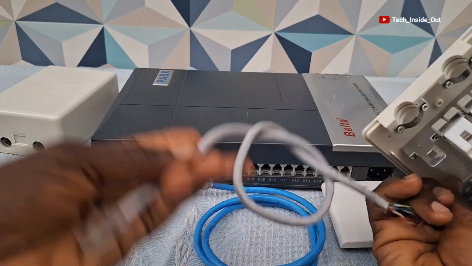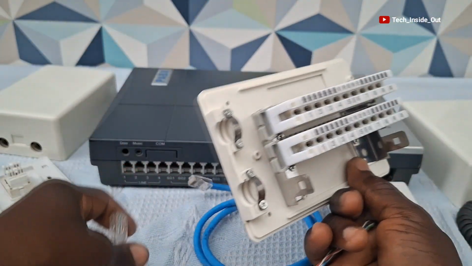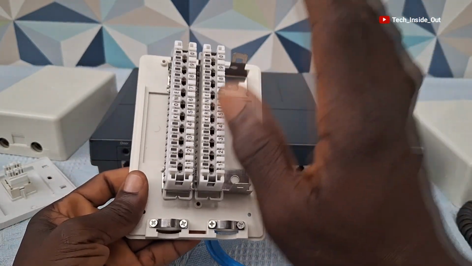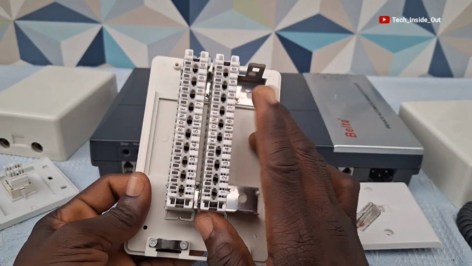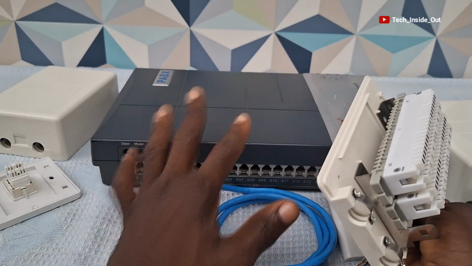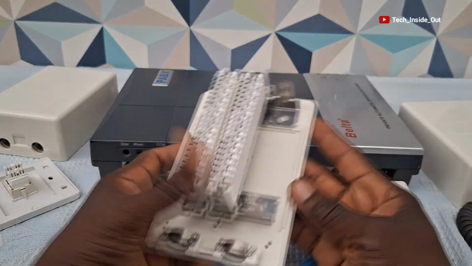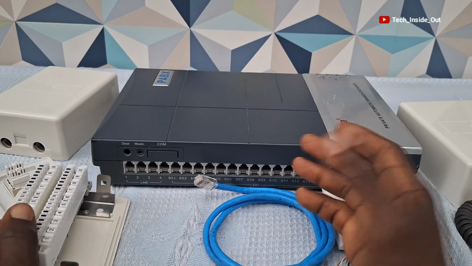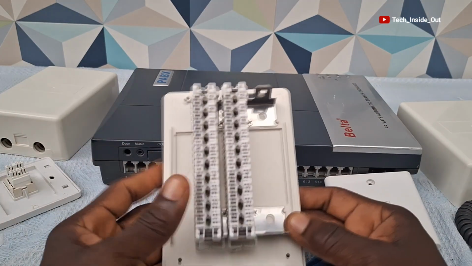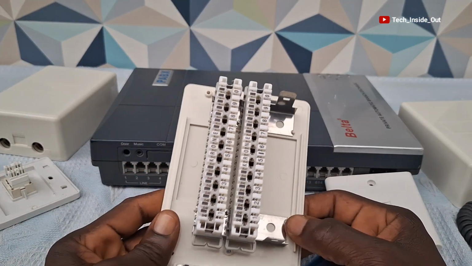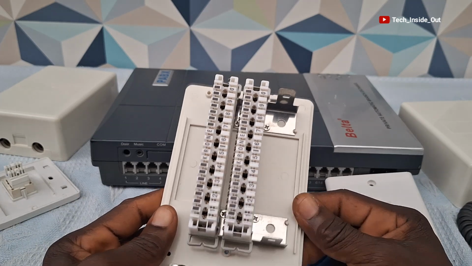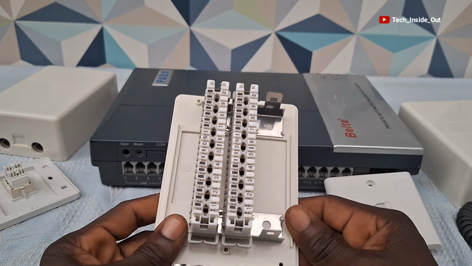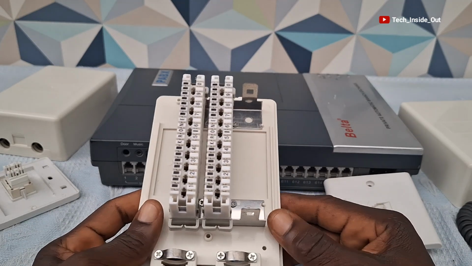So you can use just one cable to move from the building in which the telephone distribution point is into the PBX itself. And that is the kind of scenario that requires the use of the telephone distribution point. So that is what I want to explain in this video, particularly today.